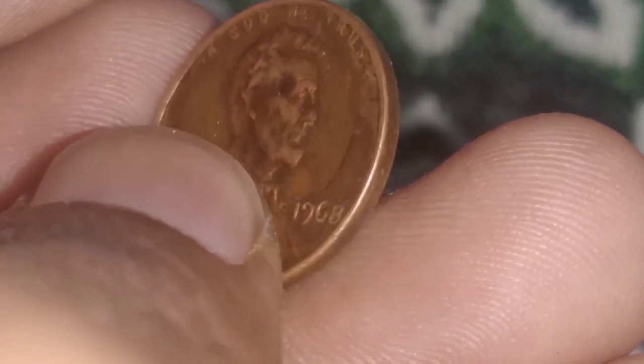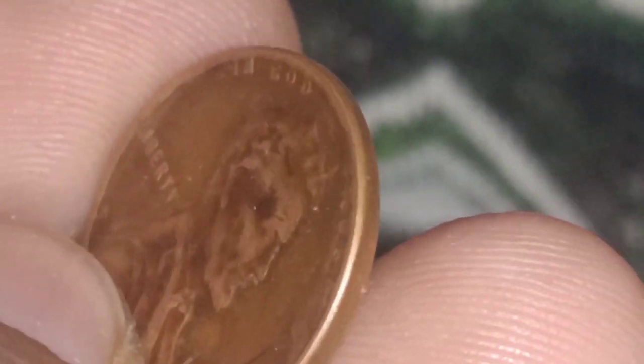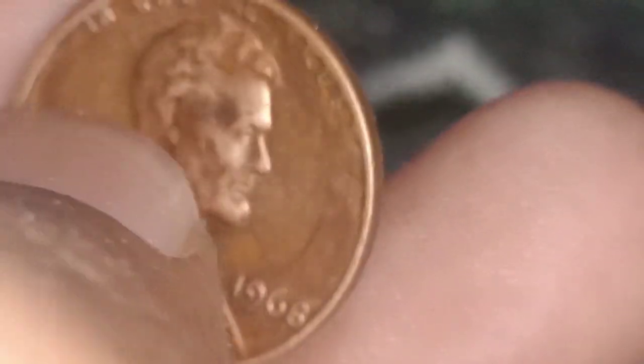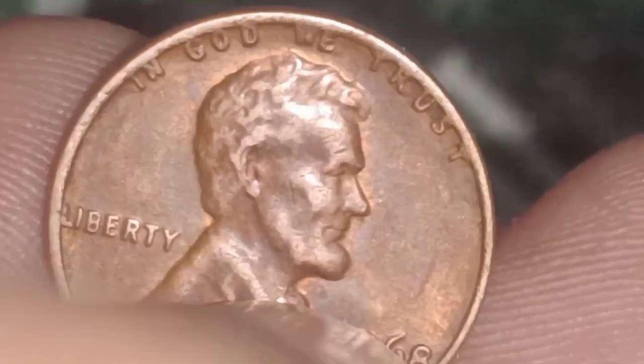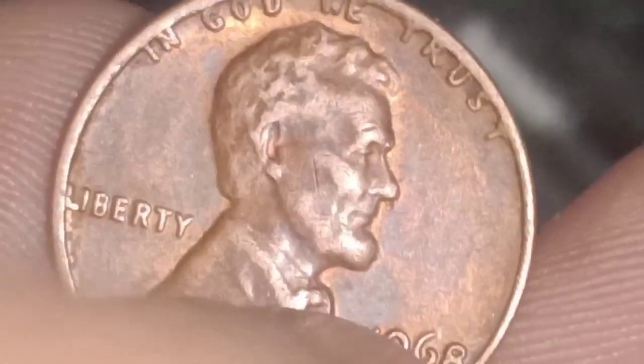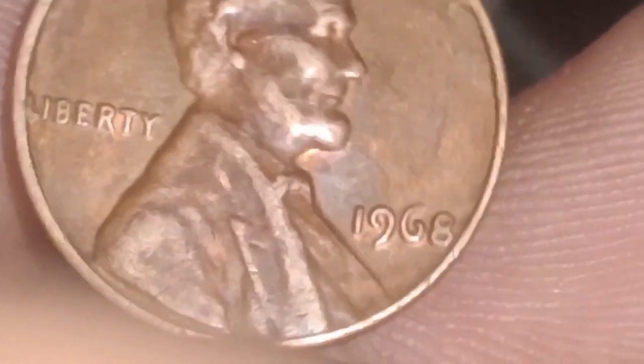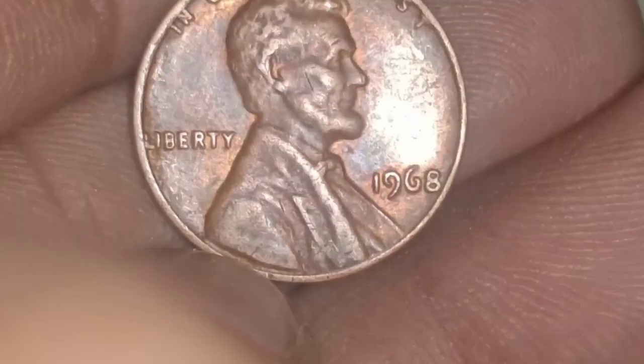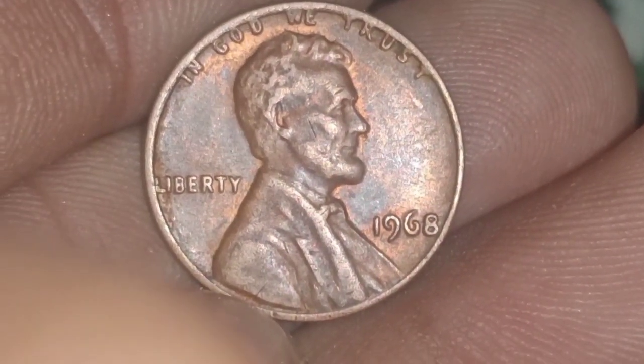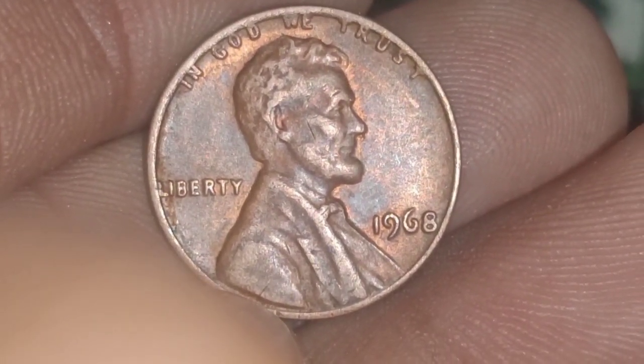One uncirculated 1968 penny without a mint mark is worth 10 to 25 cents. This means that it was never used as money. A professional coin grading service gave the most expensive 1968 penny an MS67 Plus RD grade. It sold at an auction in 2018 for $6,880.